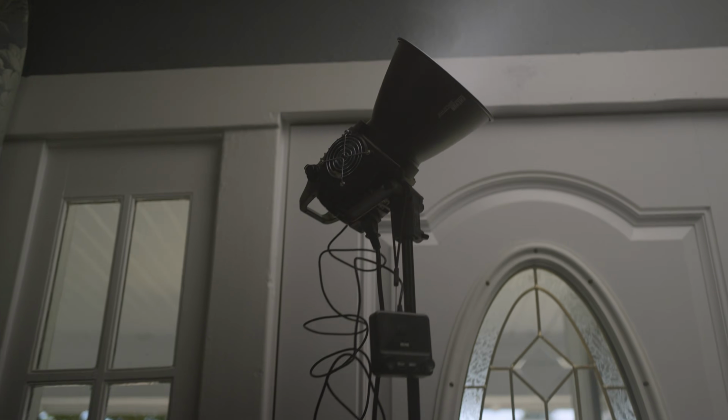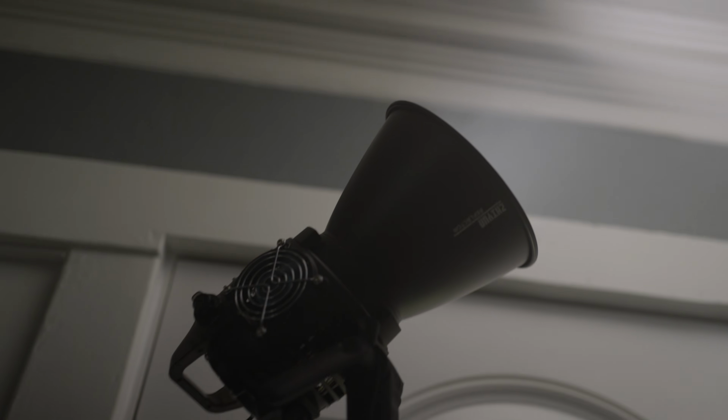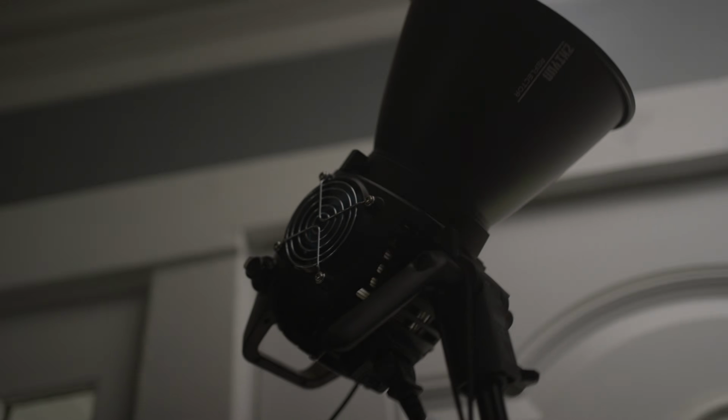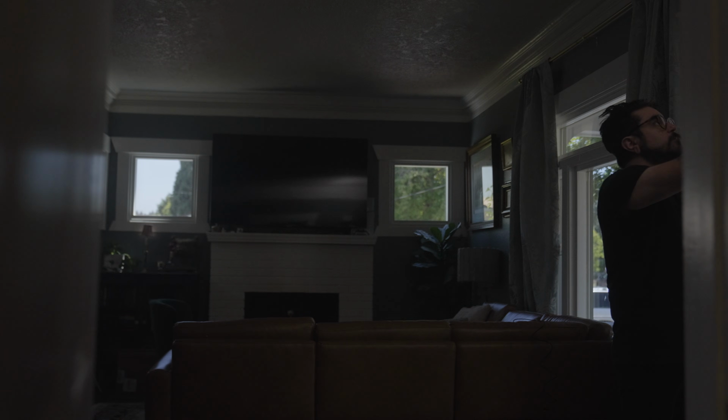So for this wide shot, I needed to expose for the window light. To do that, I used the B200 straight up at the ceiling, and that bounced off to light up the subject, me. Really worked well to light up my face. Actually, without this, it was super dark. So this worked out really well.